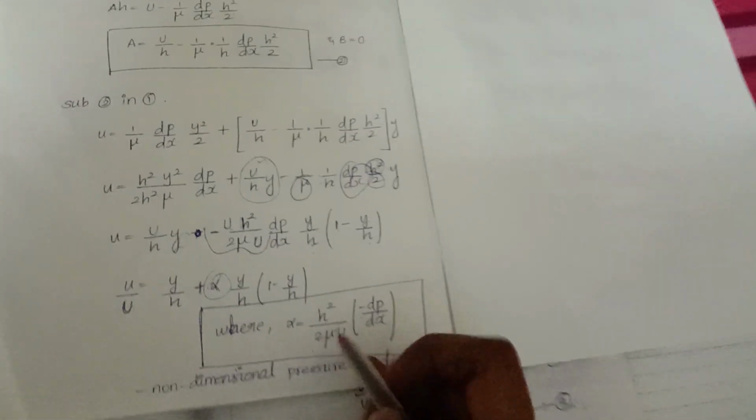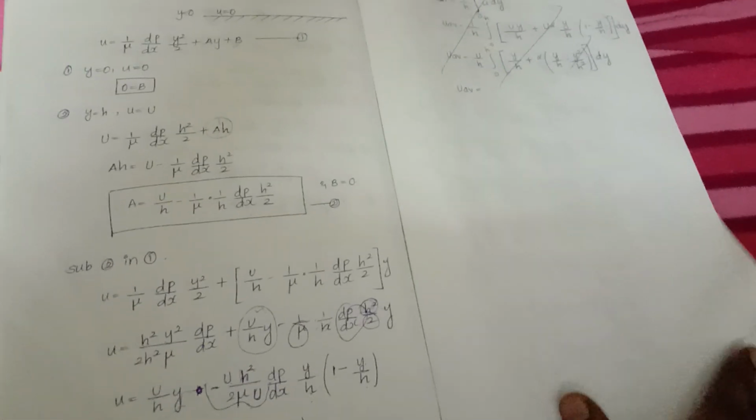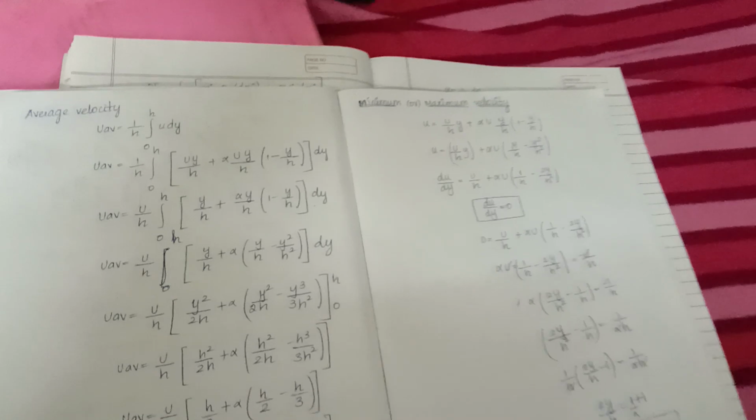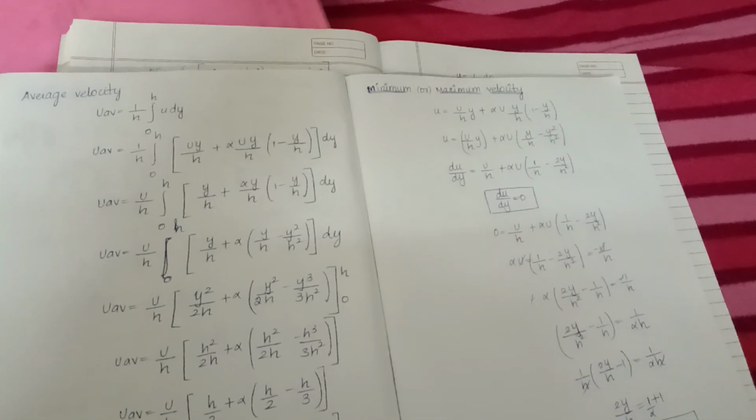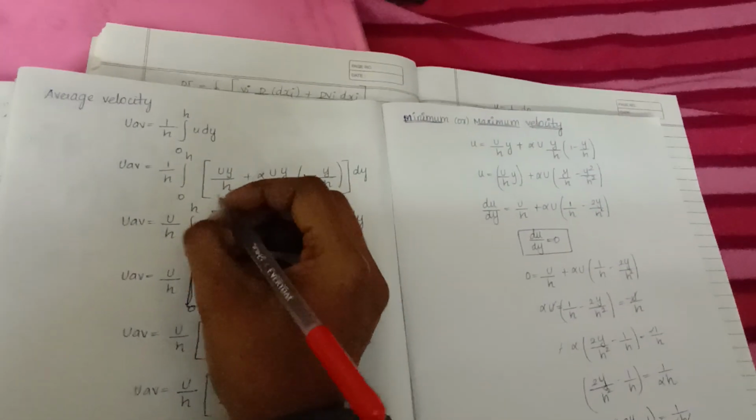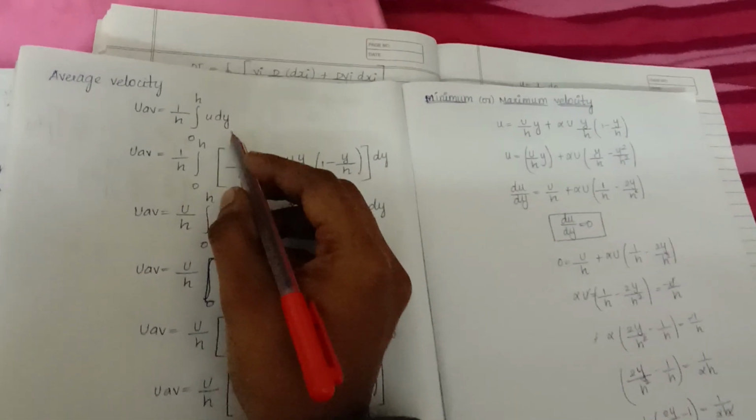This is the alpha term, the non-dimensional pressure gradient, and for this we have to find the average velocity and the minimum and maximum velocity. So average velocity equals 1 by h integral 0 to h of u dy.